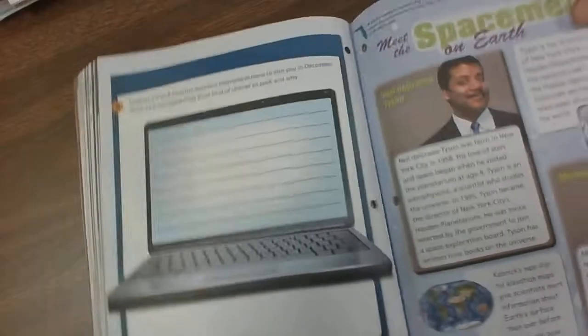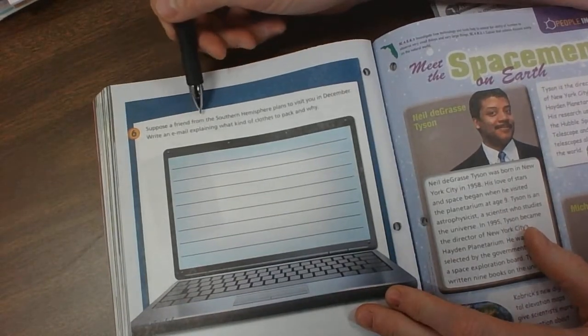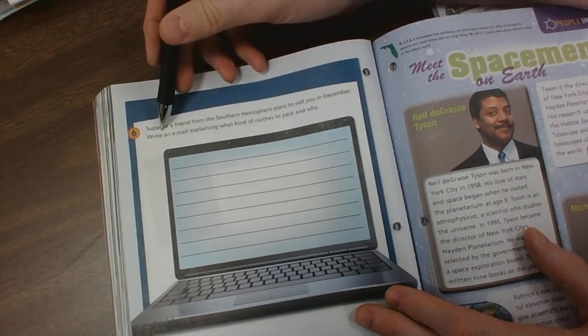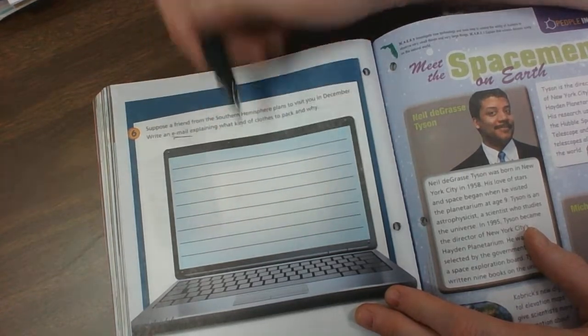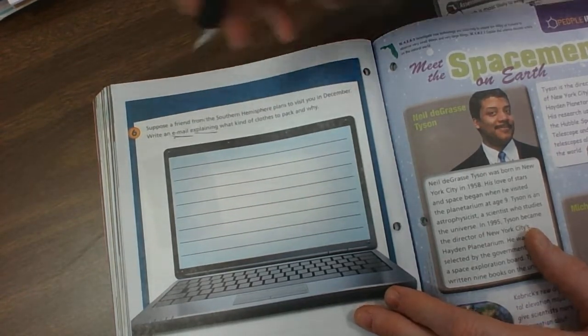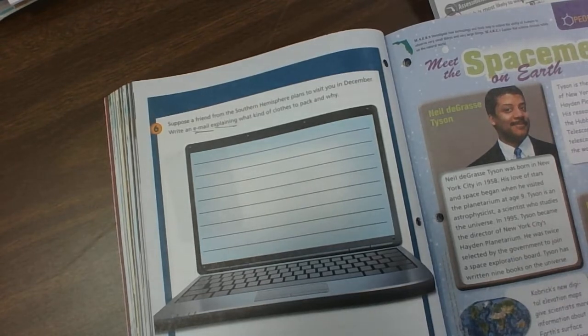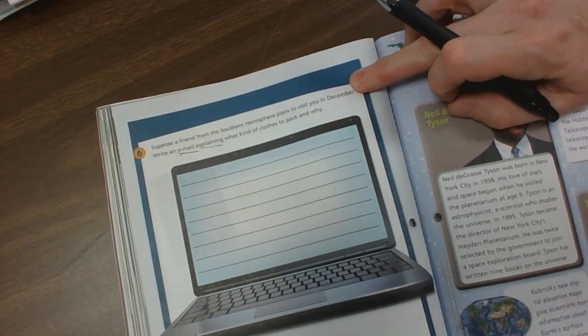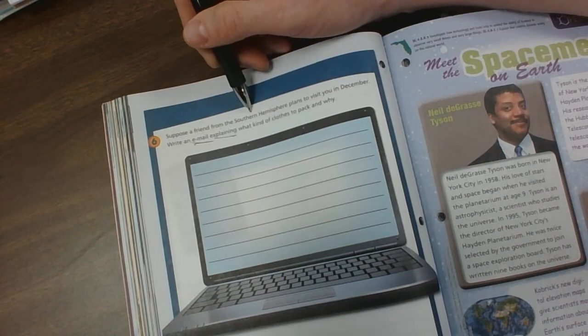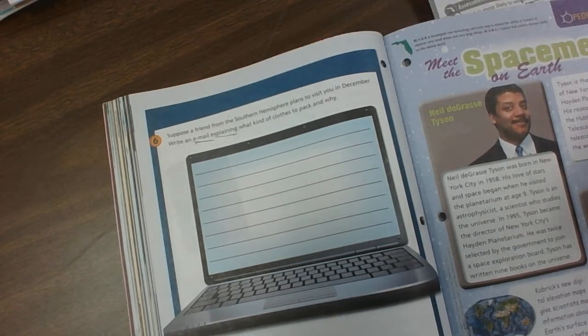And then the last page. Suppose a friend from the southern hemisphere plans to visit you in December. Write them an email, write it out here, explaining what kind of clothes to pack and wear. So if we're in the northern hemisphere and it's December, right? They're down here in the southern hemisphere. We're up in the northern hemisphere. In our December, what should they wear?